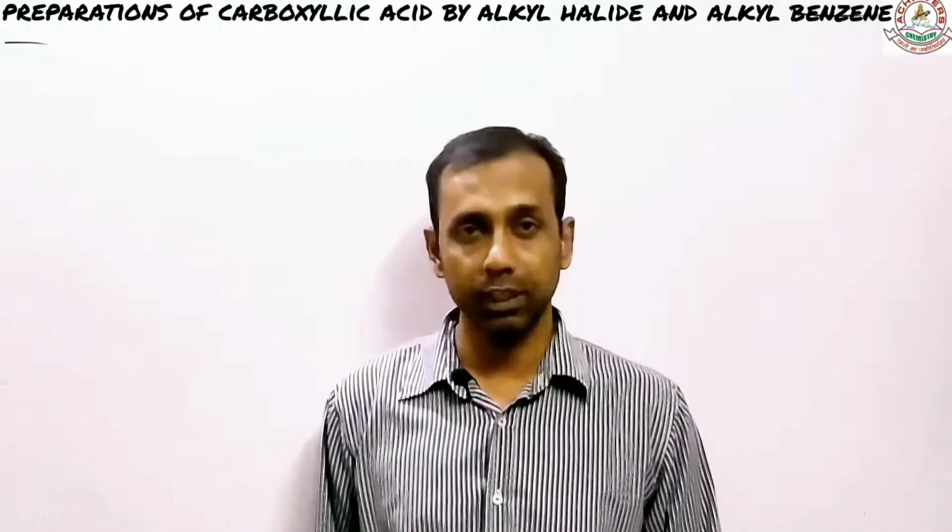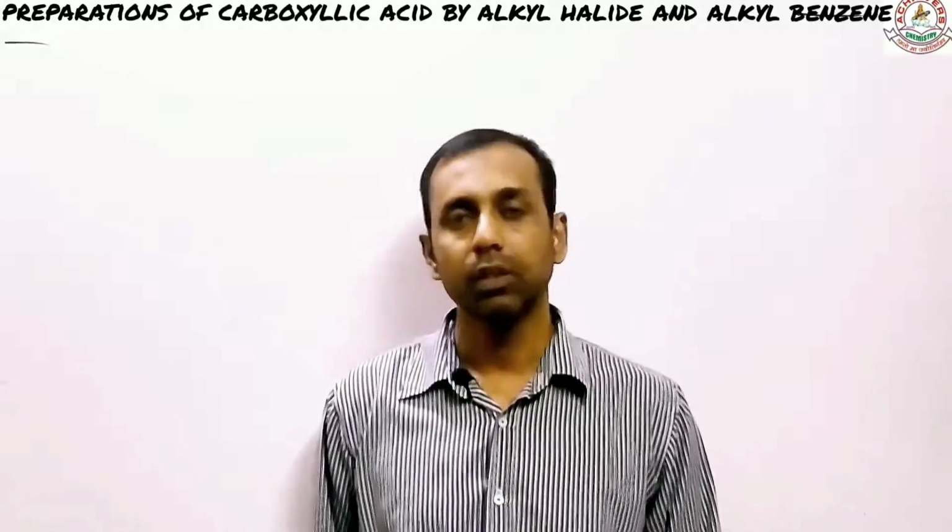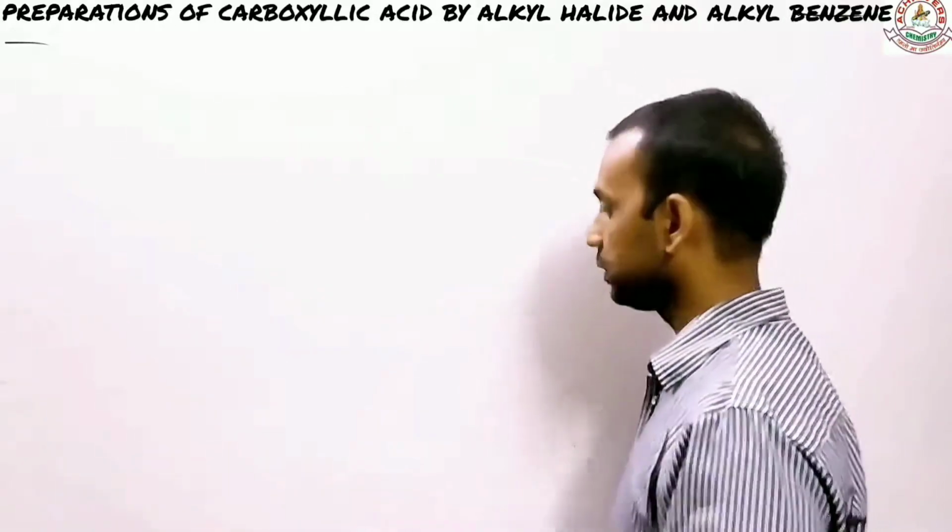In that sequence, there are going to be 2 or 3 conversions here, along with their mechanisms. The three methods I'm talking about, which prepare carboxylic acid, are one from haloalkane, another from Grignard reagent, and then from alkyl benzene, right? So let's start and see what this is all about and how important this is.